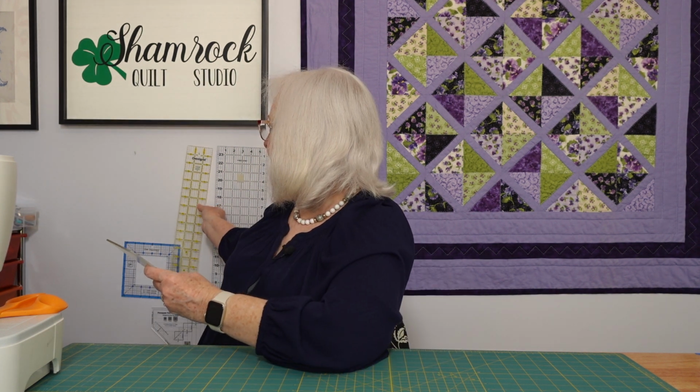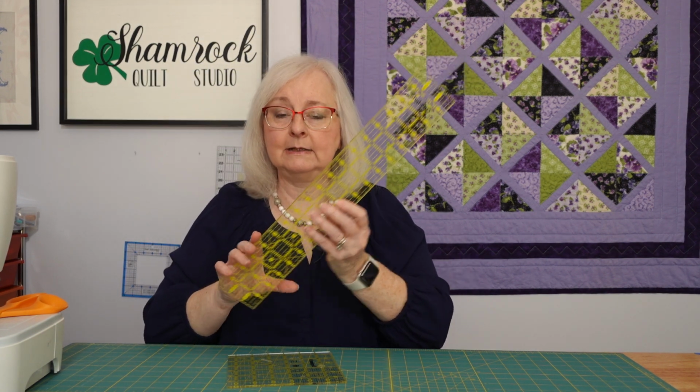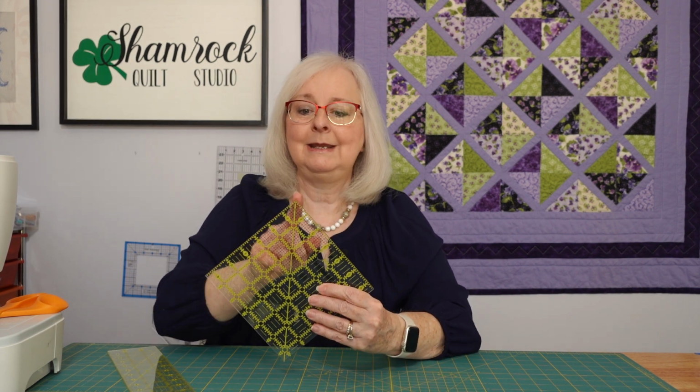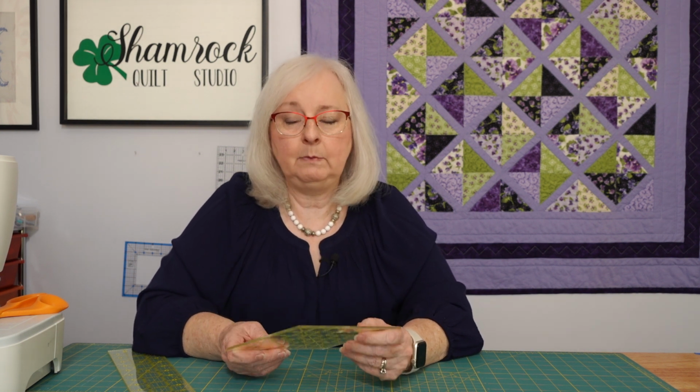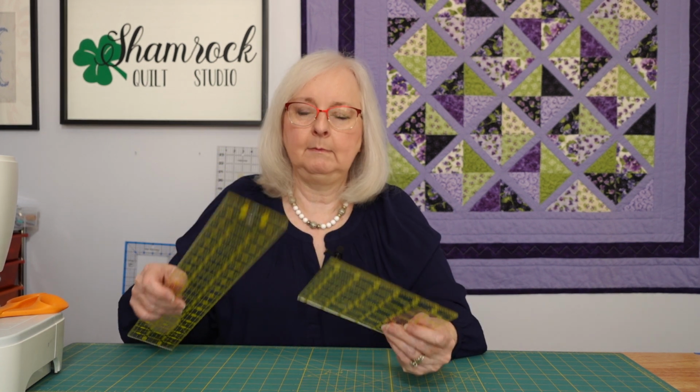So I think that basically what you need is something you can cut long straight lines, something you can measure with, and something that has a right angle and maybe a 45 angle. Although even with that, if need be, you could actually do it without it. So keep your tools in the beginning to a minimum.